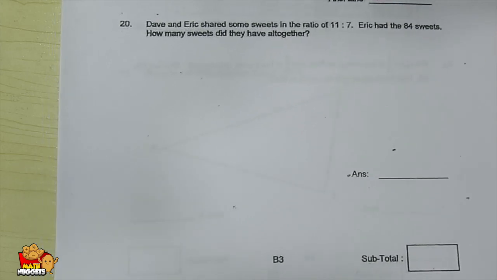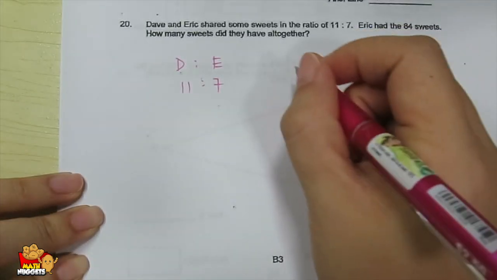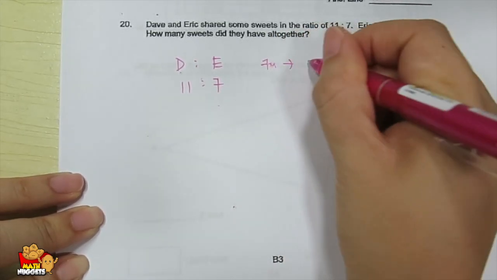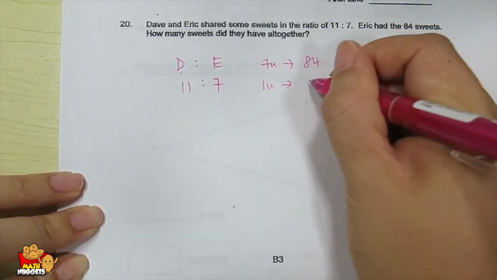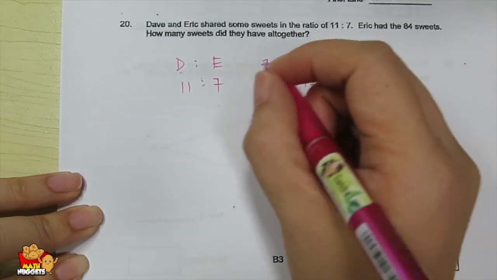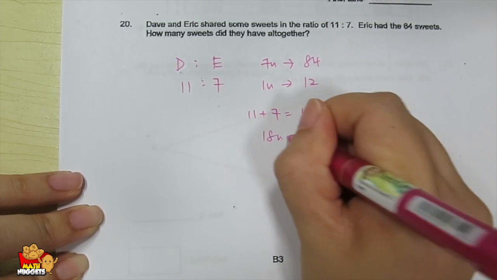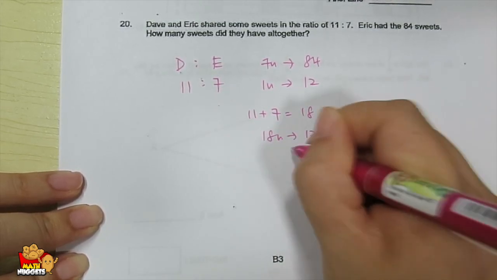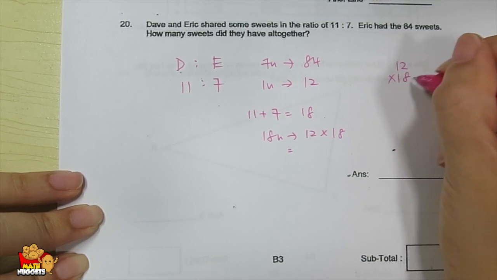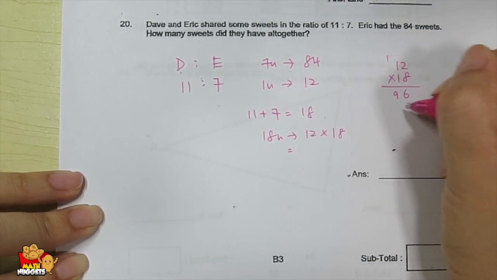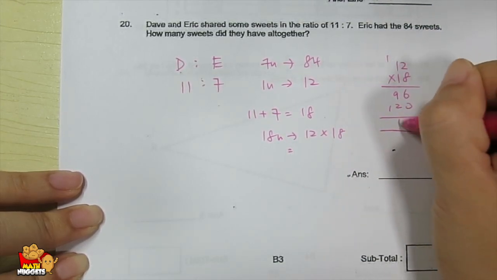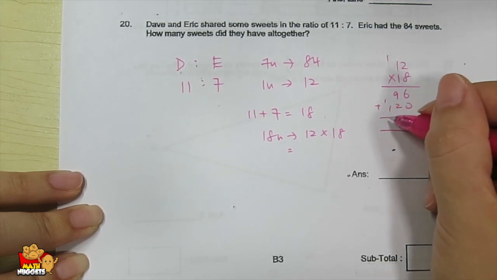Question 20, a very straightforward ratio question. So Dave is to Eric, 11 is to 7. Eric had 84 sweets. That means Eric 7 units is 84. 1 unit would be 12. How many sweets do they have altogether? I have 11 plus 7, a total of 18 units. So 18 units would be 12 times 18, work it out. $216.